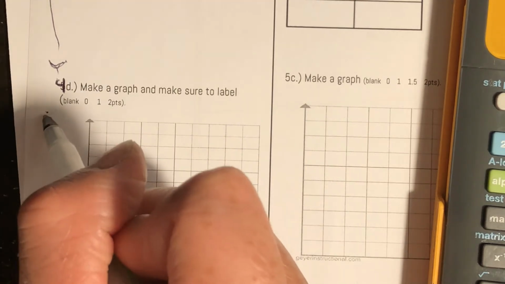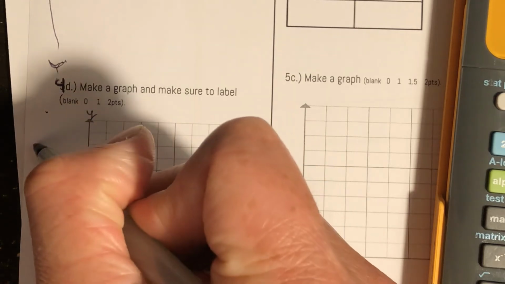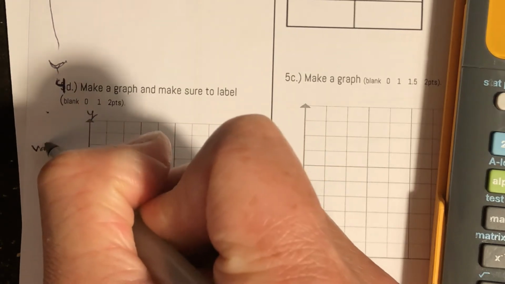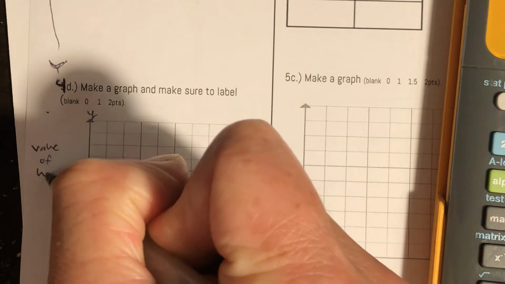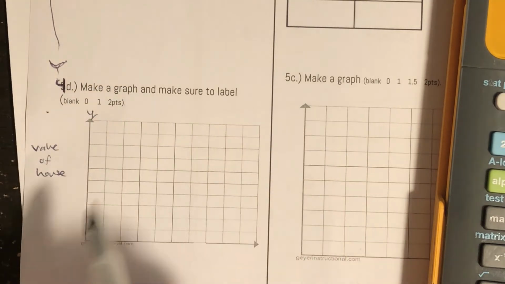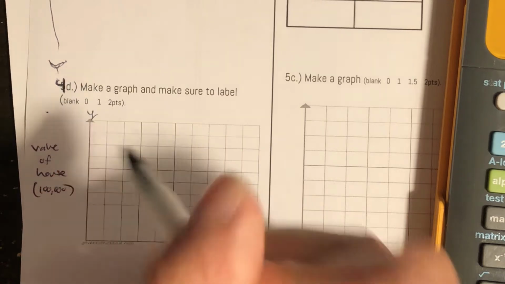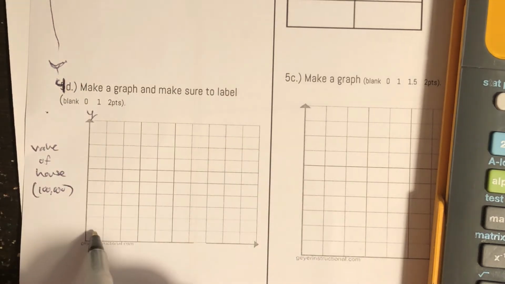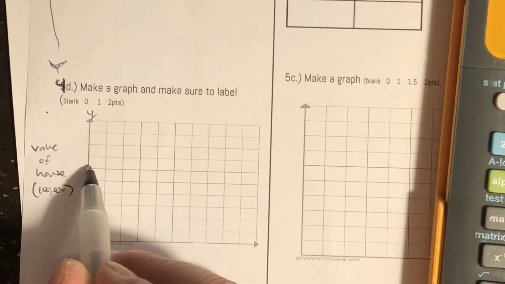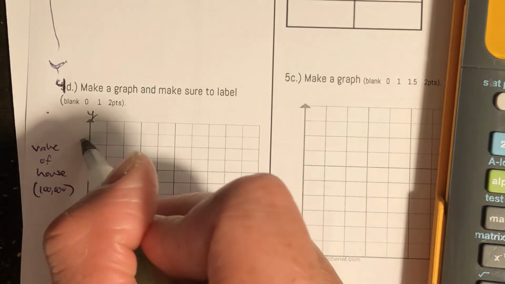So the Y values represent the value of the house. Value of house. And that's measured in hundreds of thousands. So then you can say 100,000, 2, 3, 4, 5, 6, 7, 8.